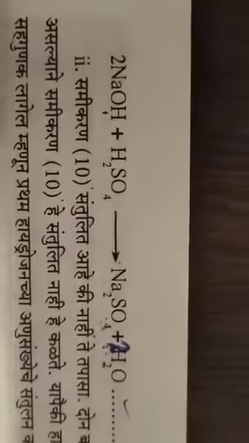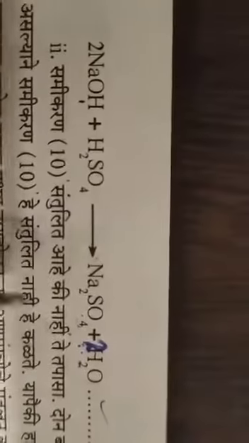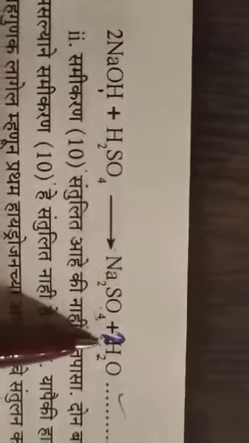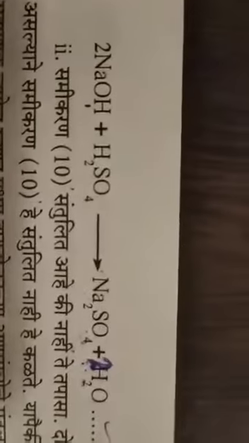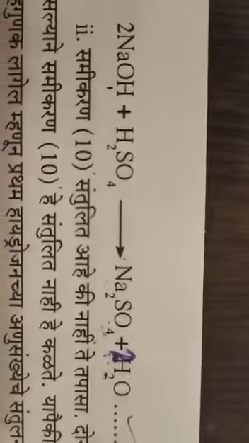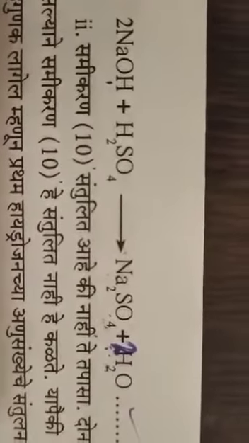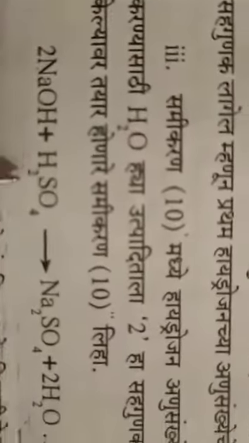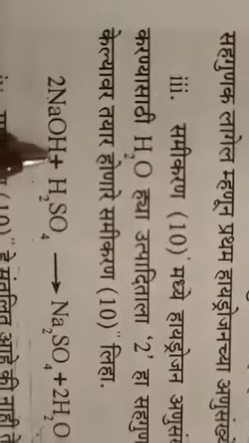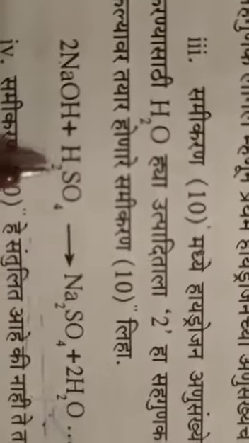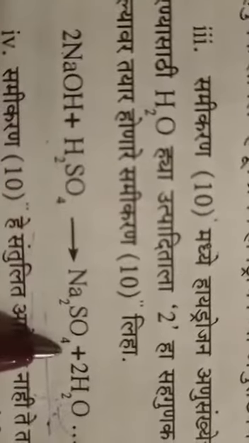Okay, then what should we do? If we multiply by 2 here, then we will get what? 4 hydrogen molecules. And then finally we will get this reaction, and look at this reaction properly. This reaction is well balanced.